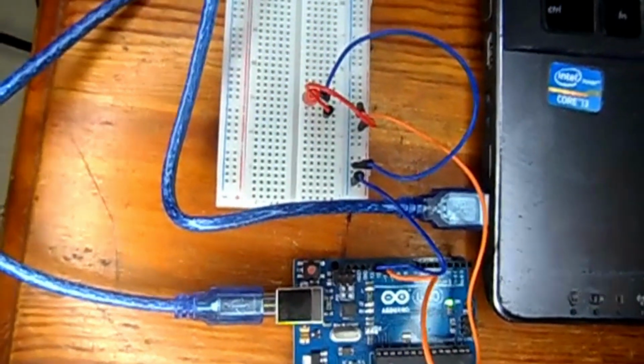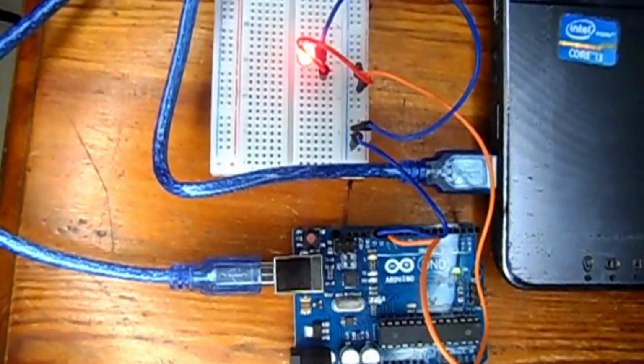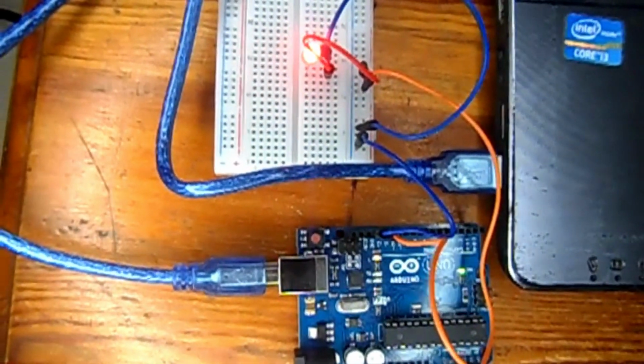And that's it. You've just programmed an LED to blink using the Arduino Uno board. This is just the beginning of what you can do with Arduino programming. Stay tuned for more projects in the future.